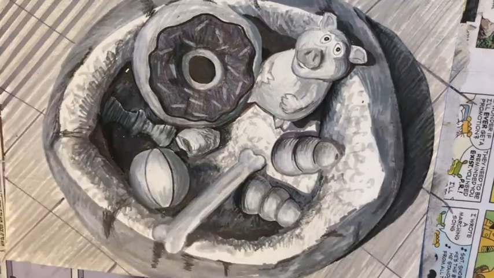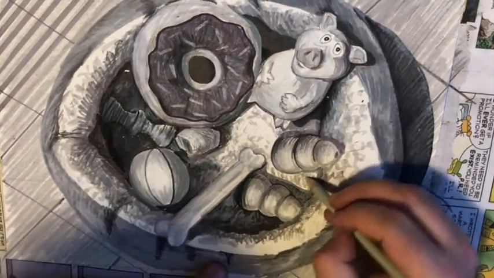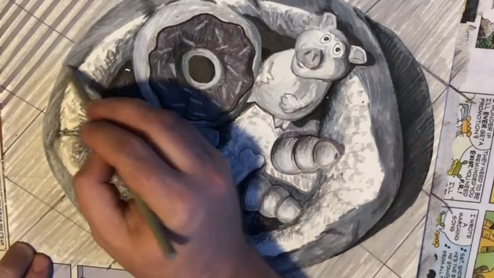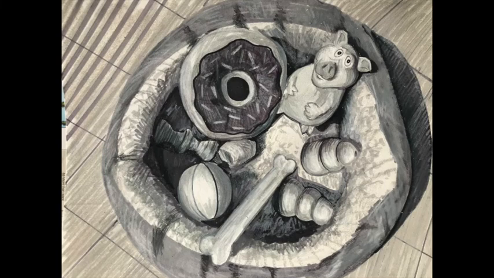Adding a little bit more textural shadows to the bed, trying to show the different fabric textures, so the inside clearly feels a lot softer than the outside surface, and trying to emulate each texture of each object itself. So those are my examples.